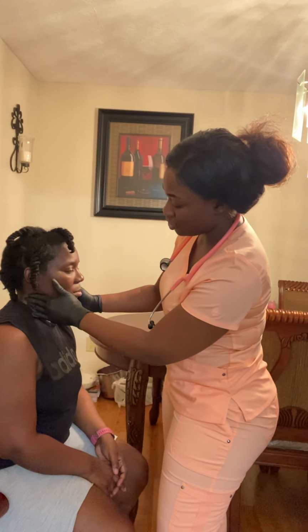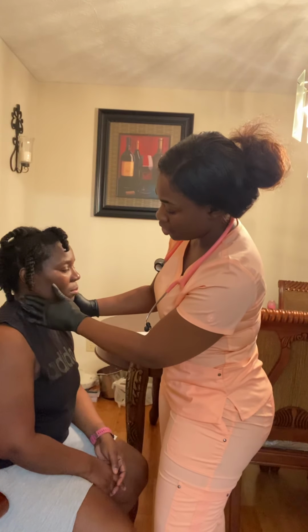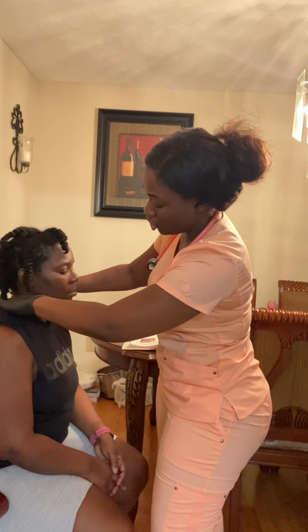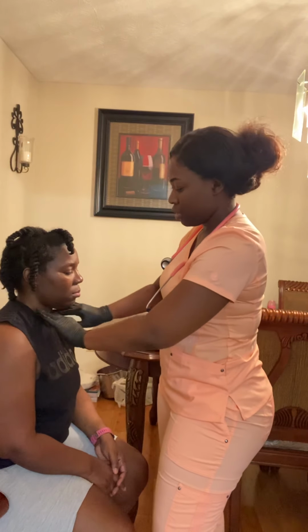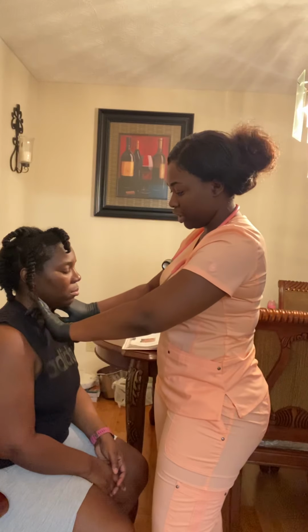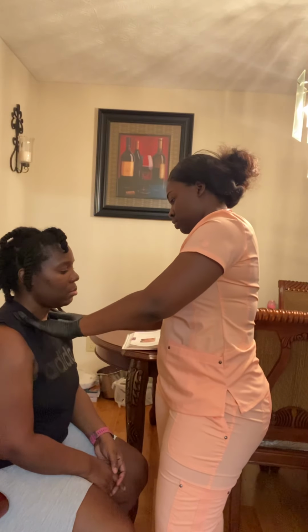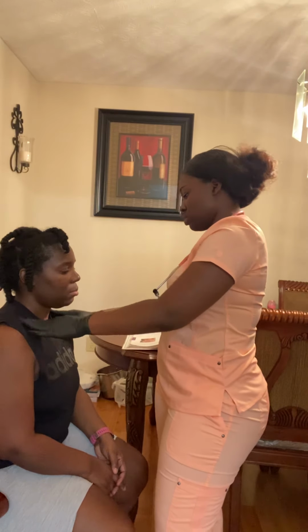Notice the superficial cervical chain, the deep cervical chain, the posterior cervical chain, her supraclavicular, her submandibular, her submental, and her tonsillar nodes.